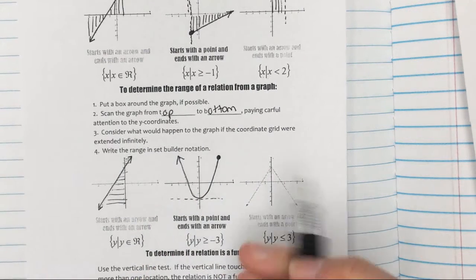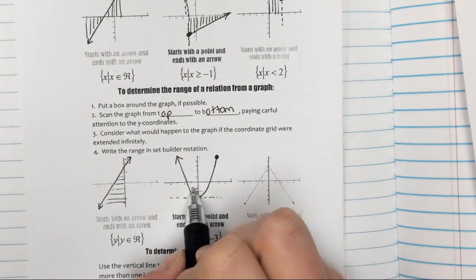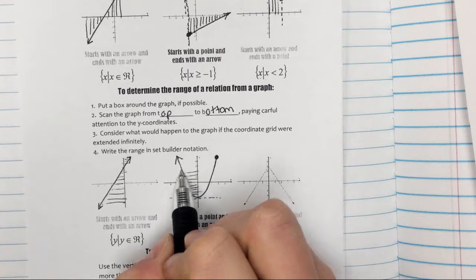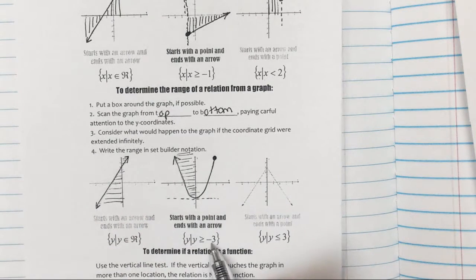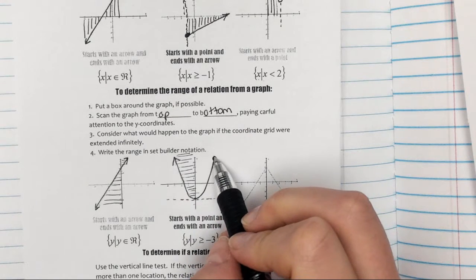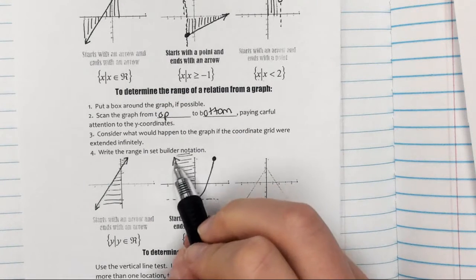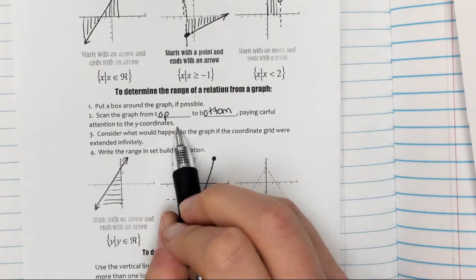And if I were to squish this graph into the y-axis, it's going to touch all of the points where y is greater than or equal to -3. And it's equal to right here. Now notice this is a little weird because it stops here. However, if I were to continue this graph on the left-hand side, it would continue to grow larger and larger.